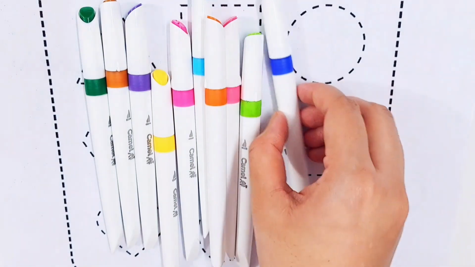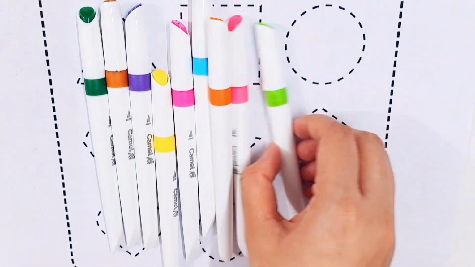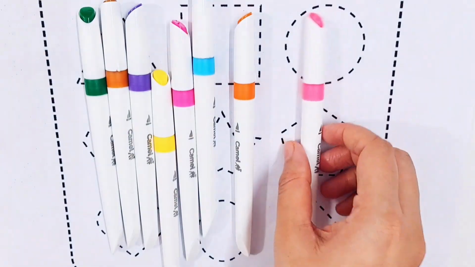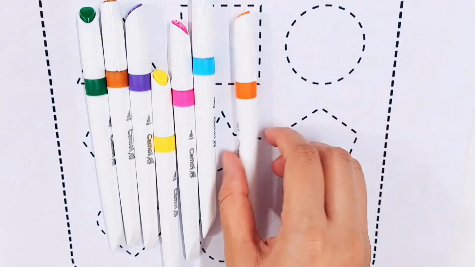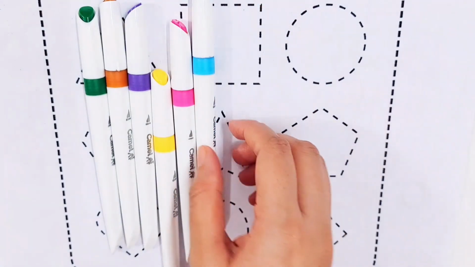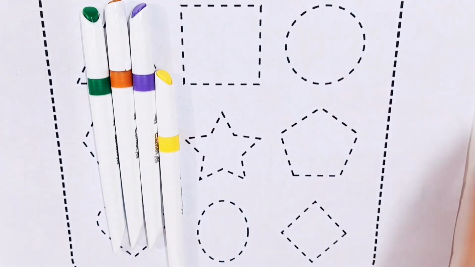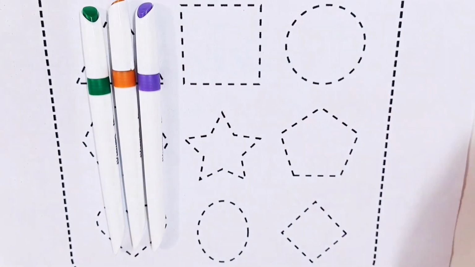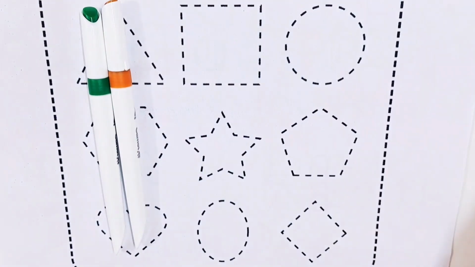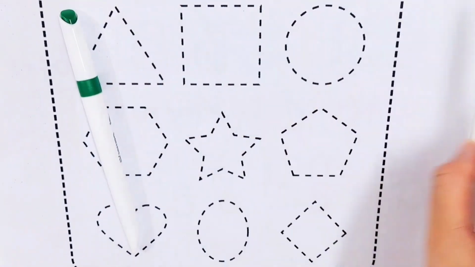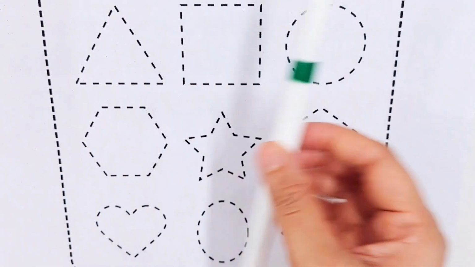Hello guys. Let's learn some colors name. Red color, dark blue color, light green color, pink color, orange color, sky blue color, purple color, yellow color, violet color, brown color, dark green color.